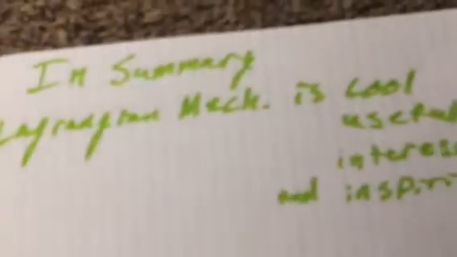Alright, so in summary, Lagrangian mechanics is cool, useful, interesting, and inspiring. So I highly suggest that you learn some calculus, basic classical physics, and just give this a go. I mean, it's pretty cool. You can calculate a lot of complicated systems.